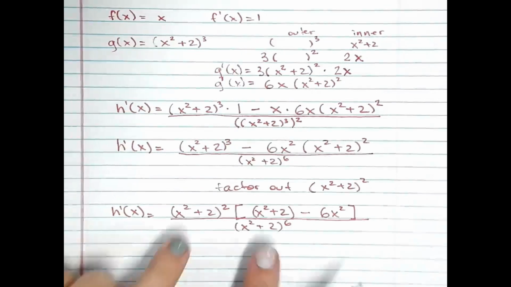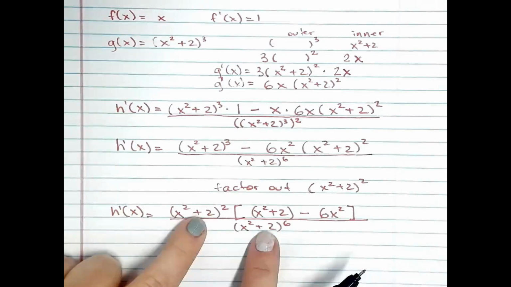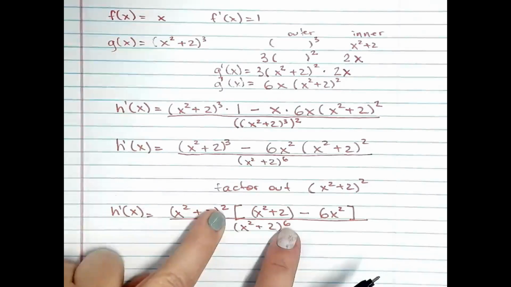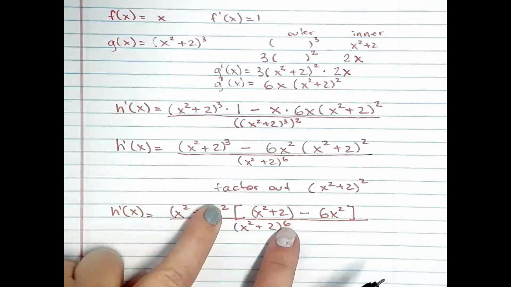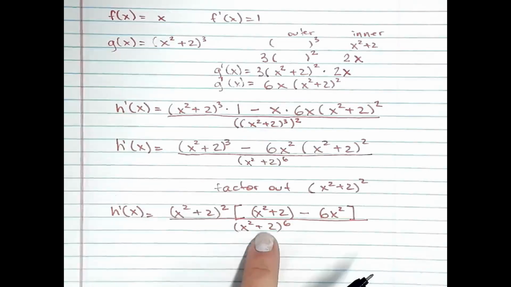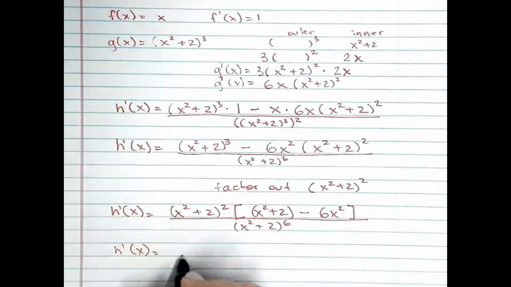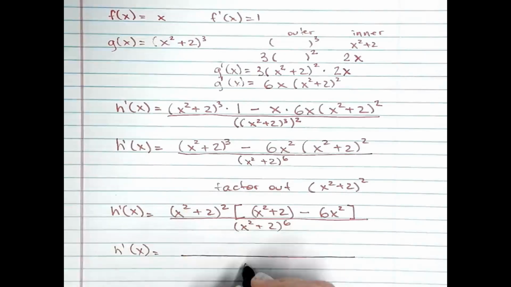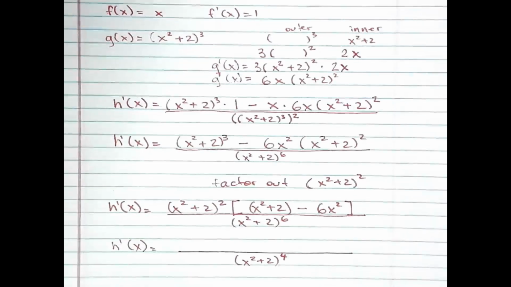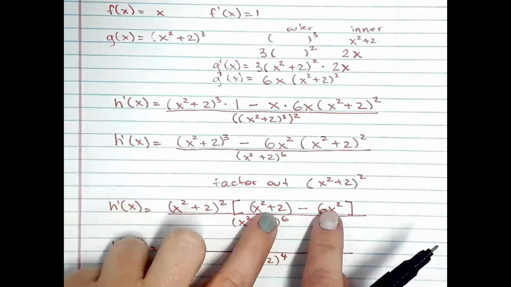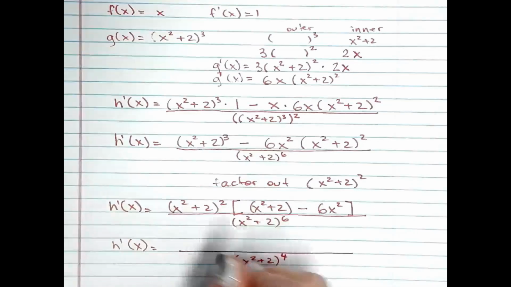Okay, now I can simplify this denominator with the numerator. When I divide, I subtract exponents. So I have 2 take away 6, that will give me negative 4. That negative 4 will end up in the denominator. So go ahead and leave x squared plus 2 to the 4th power in the denominator. So I took care of that. Now I only have this to take care of.